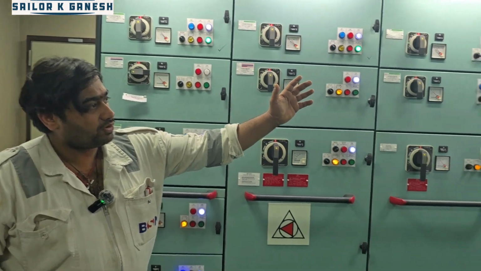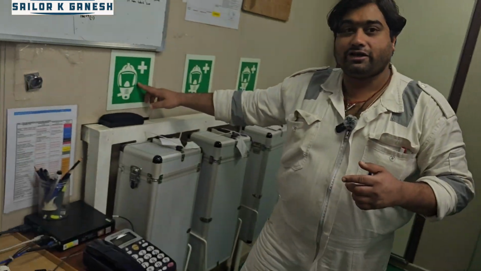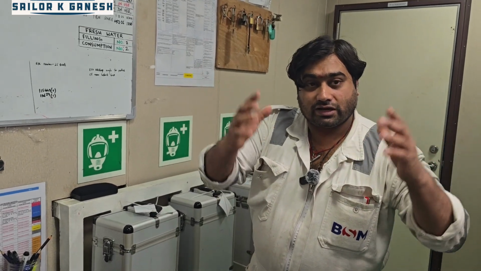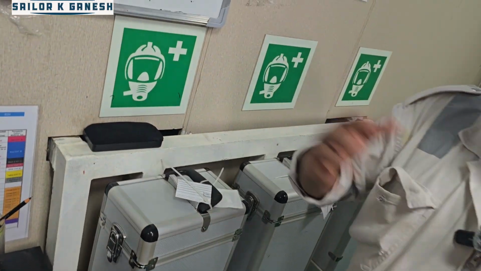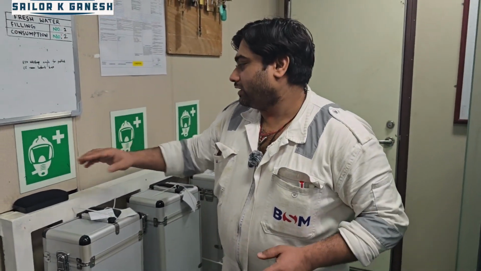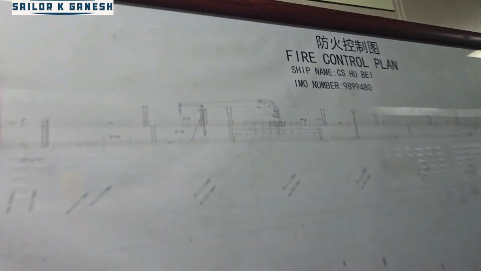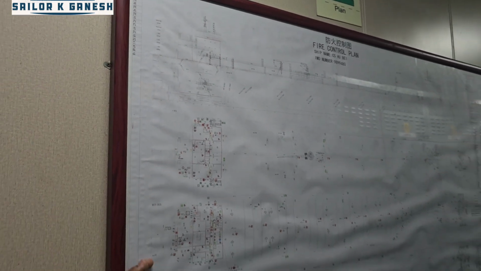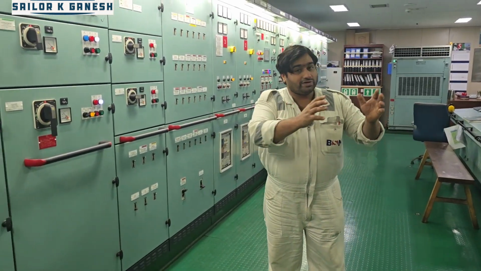And this is the main switchboard, and this is the emergency escape breathing device. If you have to survive in an engine room which has caught fire, then you have to open the box, put on a mask, and then run to safety to save your life. This is the symbol for that. Behind the switchboard, you have a fire control plan. Like I said, it is very essential to save our lives. We take it very seriously, and we have various plans and various panels to fight fire.